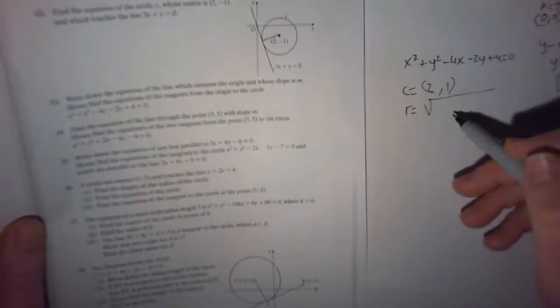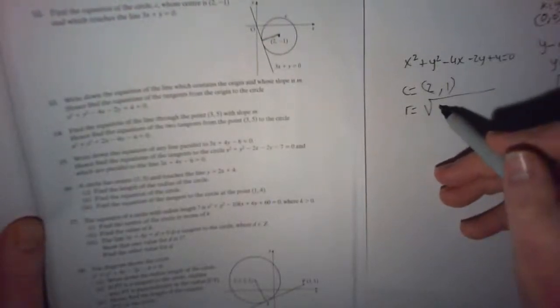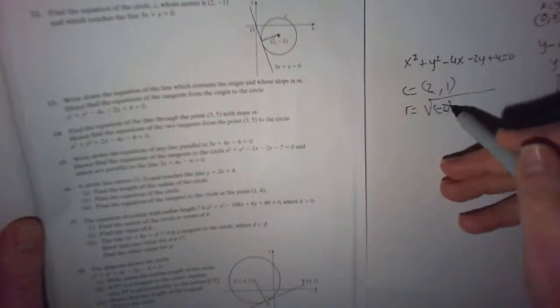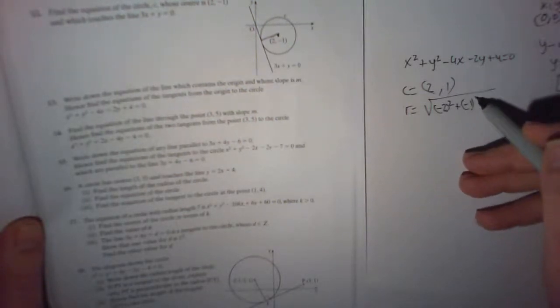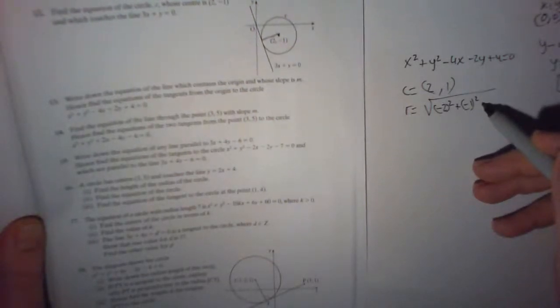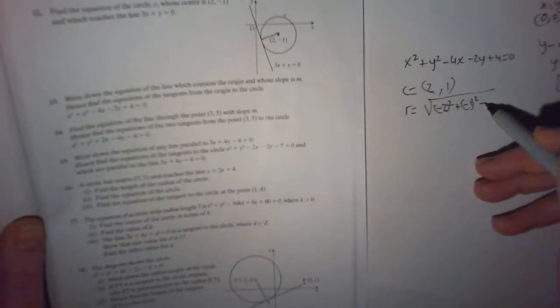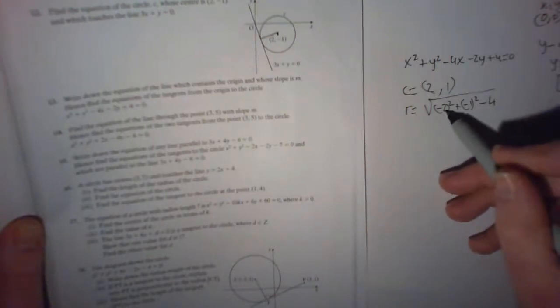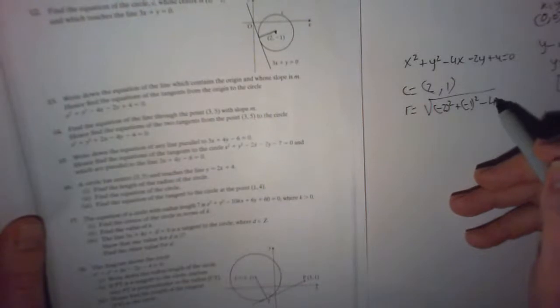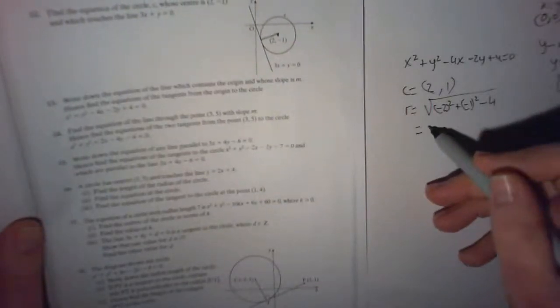It's going to be the square root of minus 2 squared plus minus 1 squared, and then this is always the one you have to remember: there's always a negative, and then throw in the c. So that's 4 plus 1 is 5, minus 4, the square root of 1, which is 1. Radius is equal to 1. So that's pretty okay.